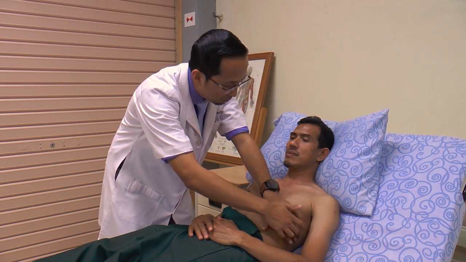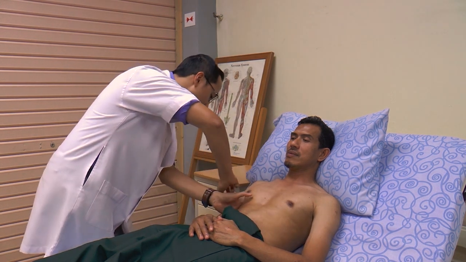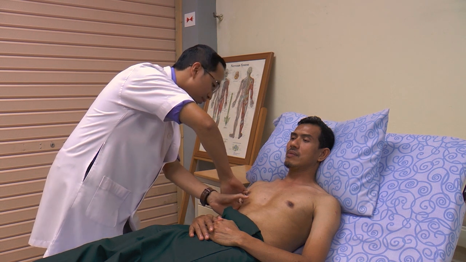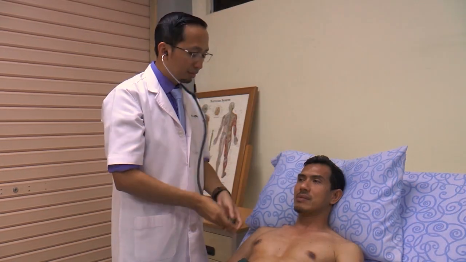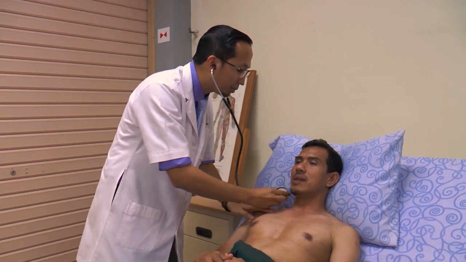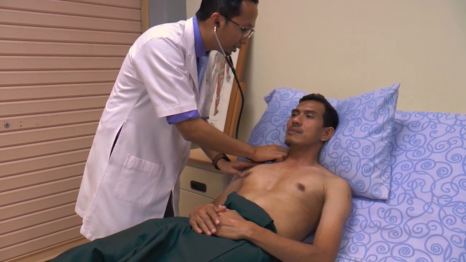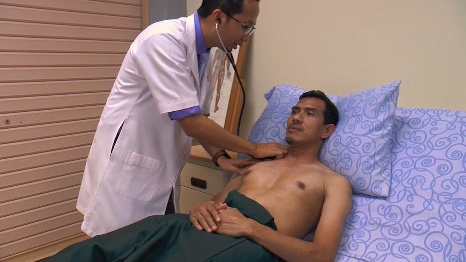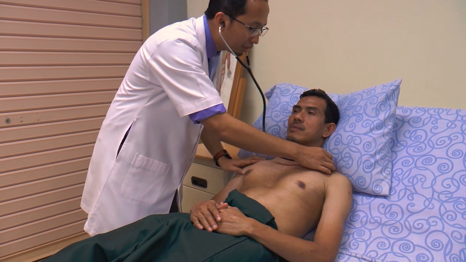Do not forget to percuss over the liver and cardiac area as well as the lateral side of the chest wall. Now we move on to the listen component, which is the auscultation. Using the bell of the stethoscope and pressing it firmly to the chest wall, listen over both supraclavicular areas.